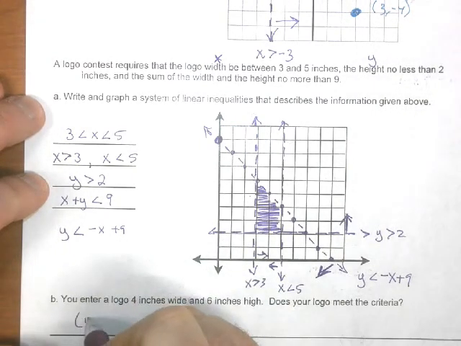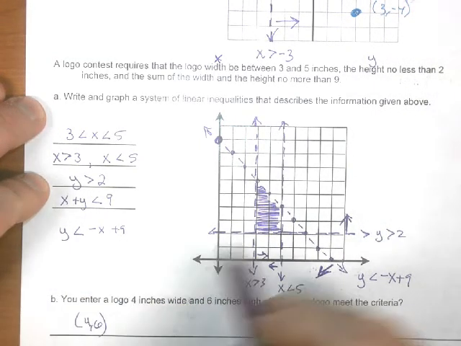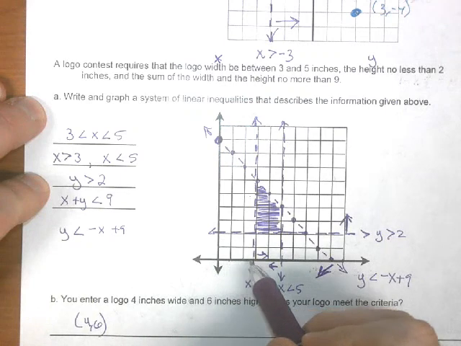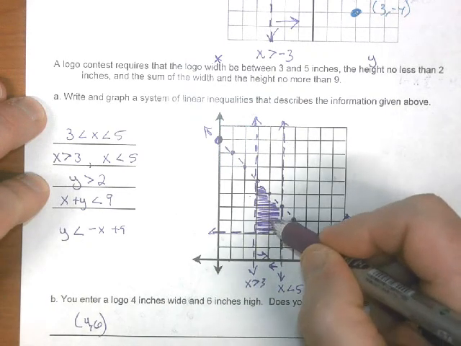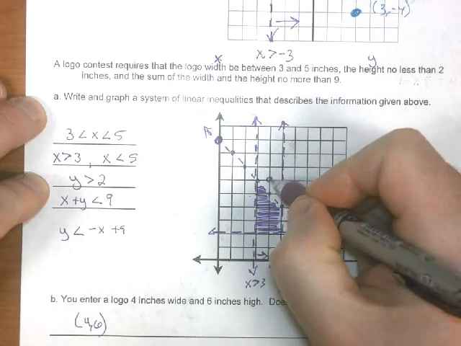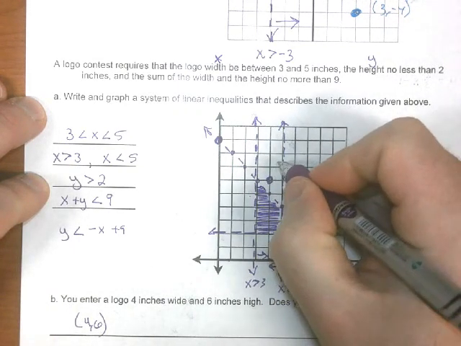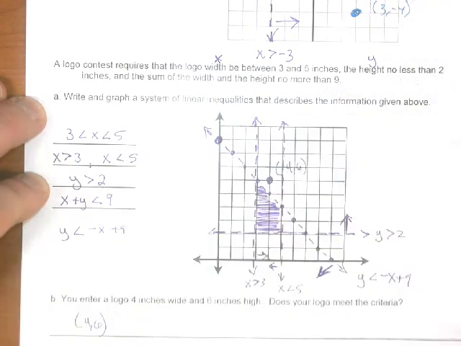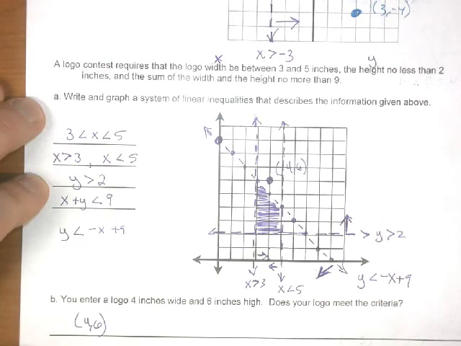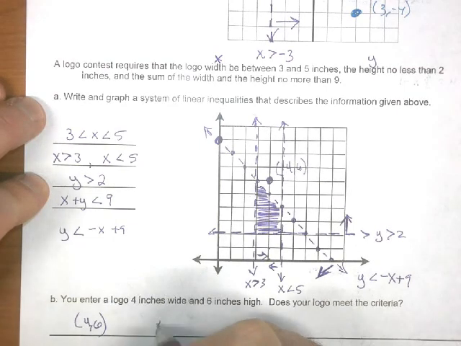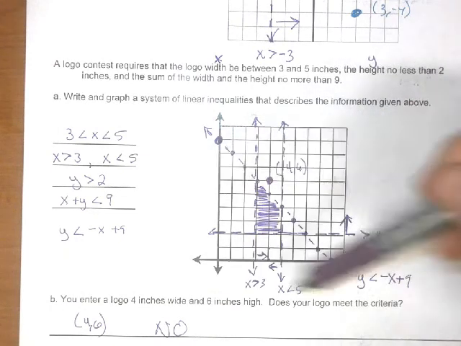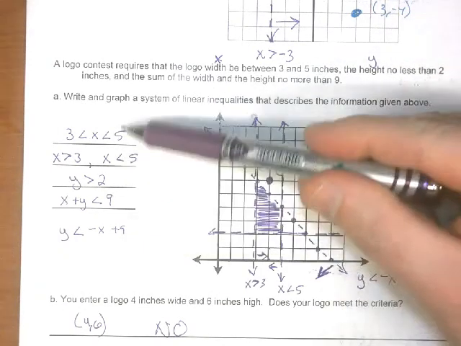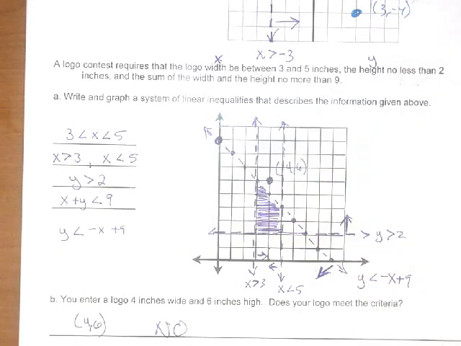You enter a logo 4 inches wide and 6 inches high. So where is that coordinate? Because again, that's a coordinate. So that's our 4, 6 that we're entering. So 1, 2, 3, 4. All right, so far so good. 1, 2, 3, 4, 5. Uh-oh. There's your 4, 6. Does your logo meet the criteria? And the answer is no.